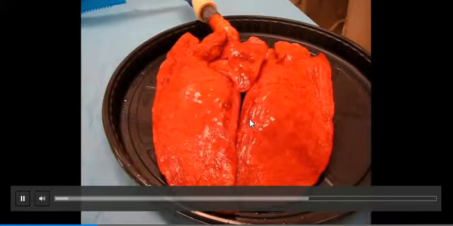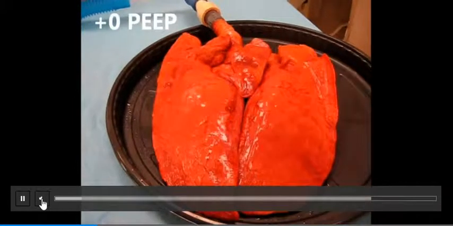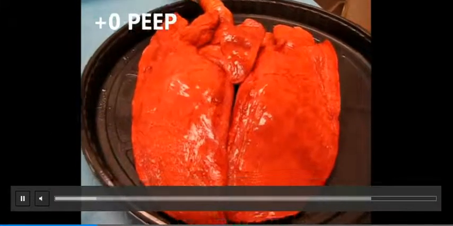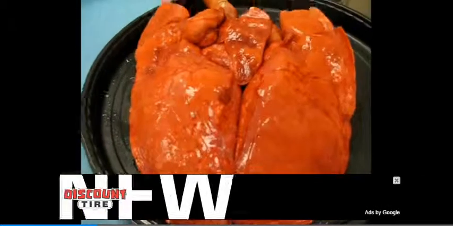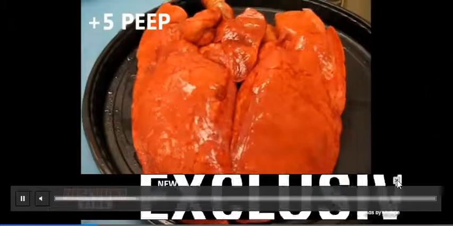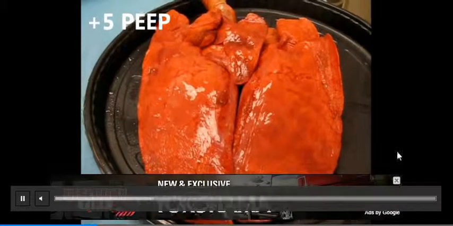This is awesome. I think this is a cow. Is either a cow lung, I think. Now let's look at that color. Oh my gosh. All the color's gone. No PEEP. No lung recruitment. Get this ad out of here. Can't get it out. It's okay.